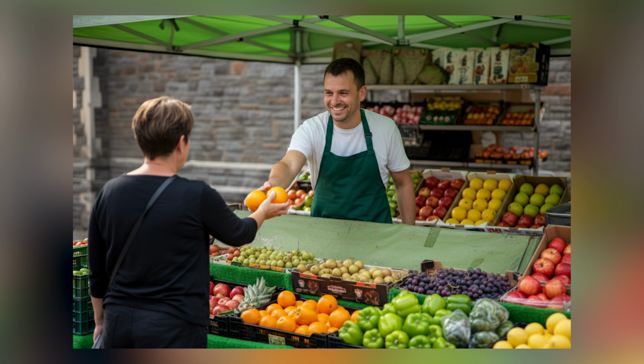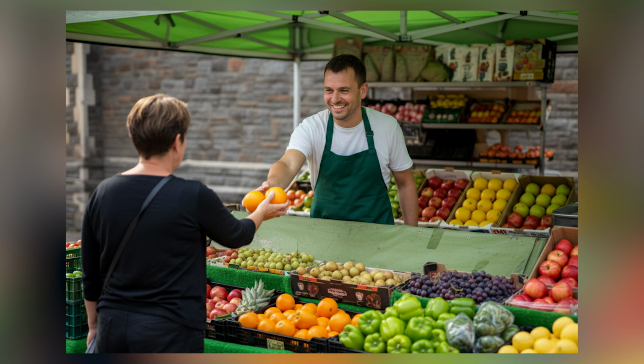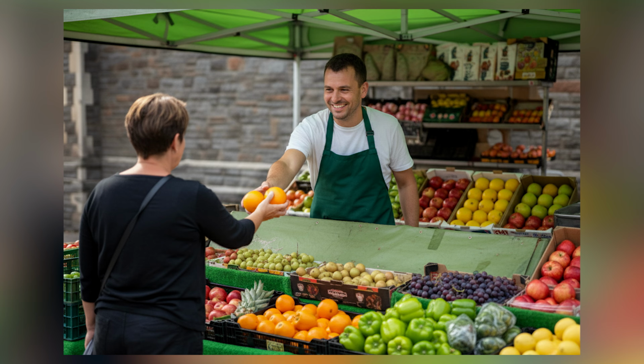So take a look at the difference. Now it's clear what the subject is and all the chaos is gone. To me, it's a much better shot. So let's try another example.